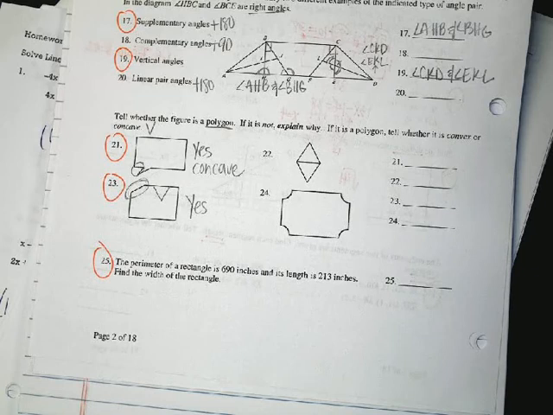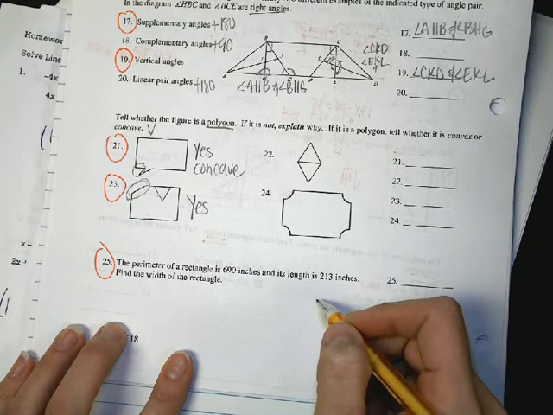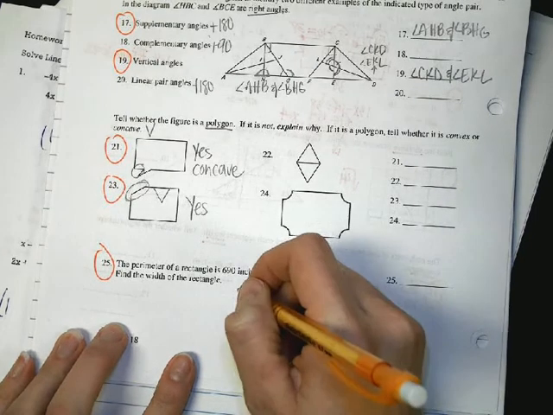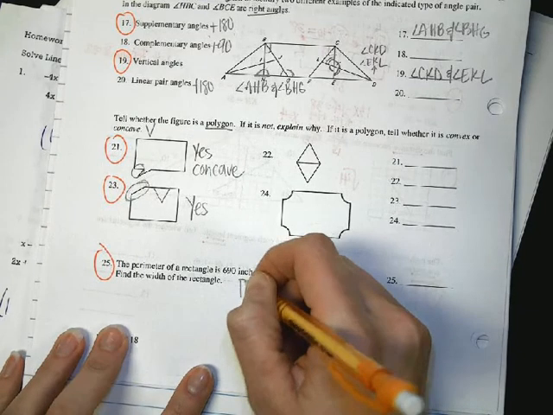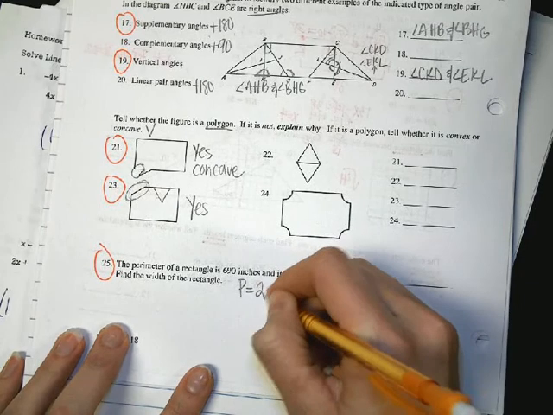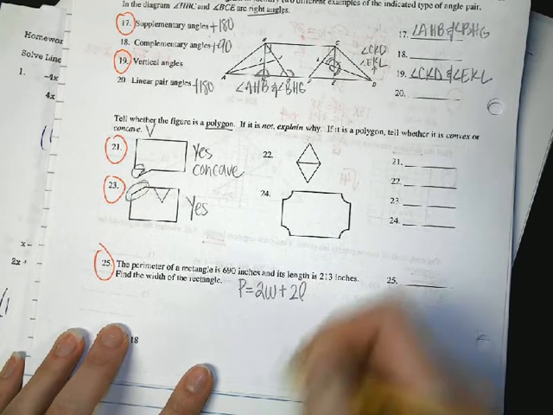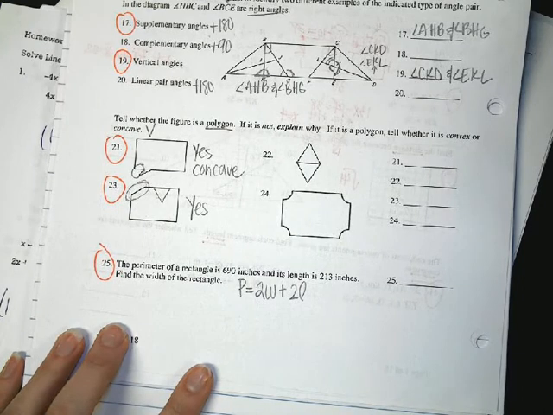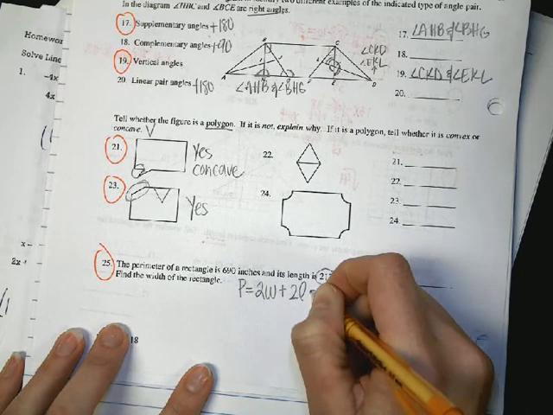I know it's given me the length is 213. So I want to plug that right in here. And then I can solve for W. So I'm given the total P here. So 690 equals 2W plus 2 times 213. 2 times 213 is 426 plus your 2W equals that 690.